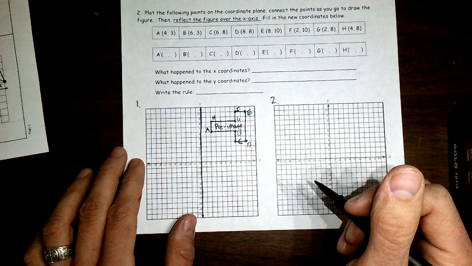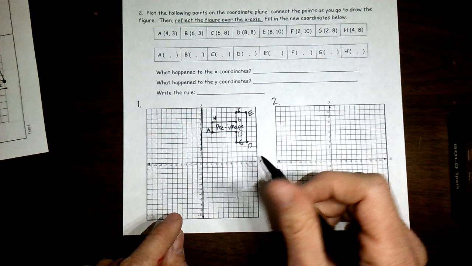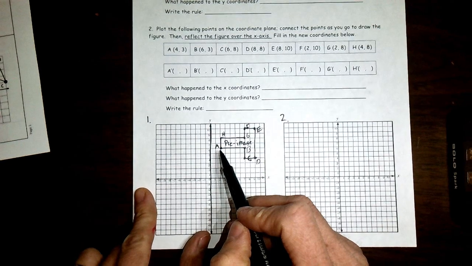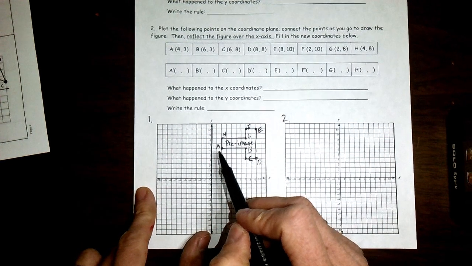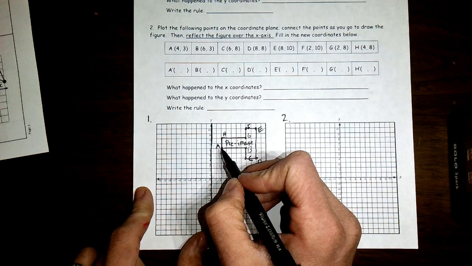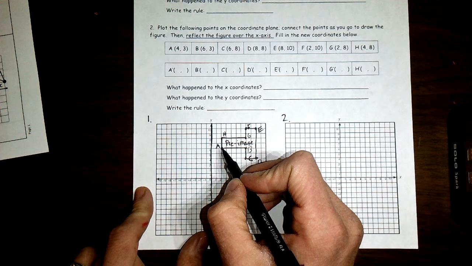Now you can either, I'm going to do a little bit both ways, you can just start reflecting it, and we know what a reflection looks like, because we have all looked in a mirror, maybe not today, but at some point. What if it broke? 7 years bad luck. Sure.